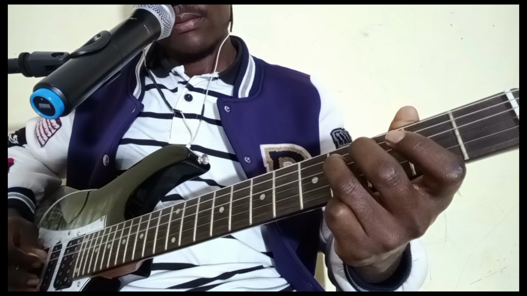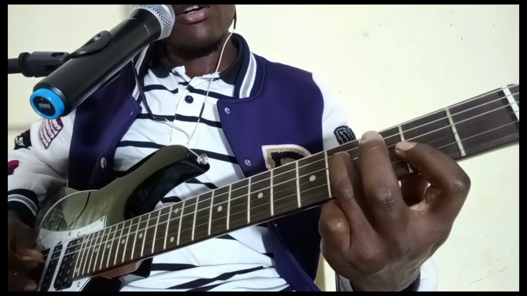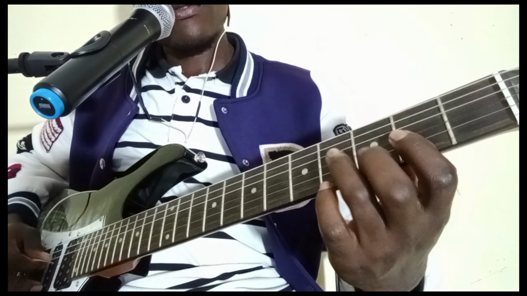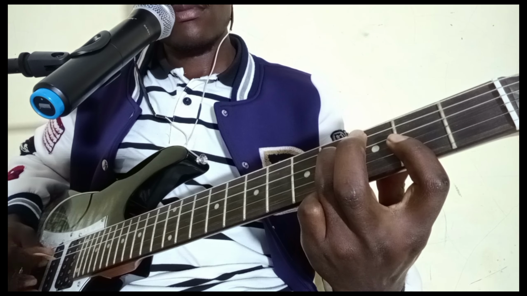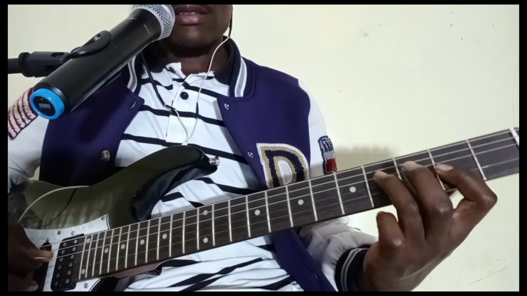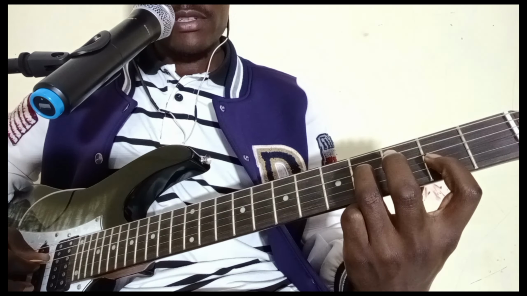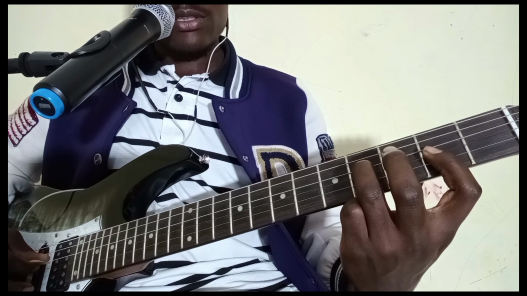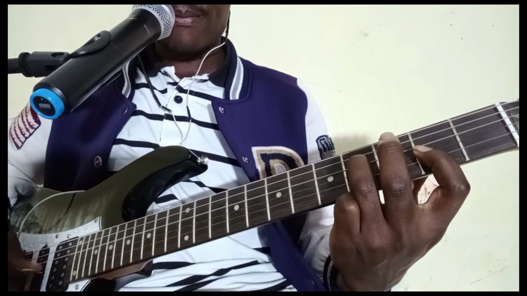Root, third, fifth. It is just this finger. You bar fret number 2, string number 2 and 3. Then you hold string number 4, fret number 4.